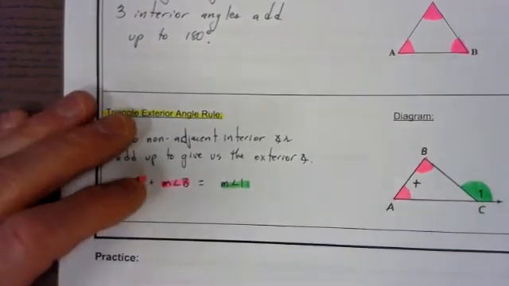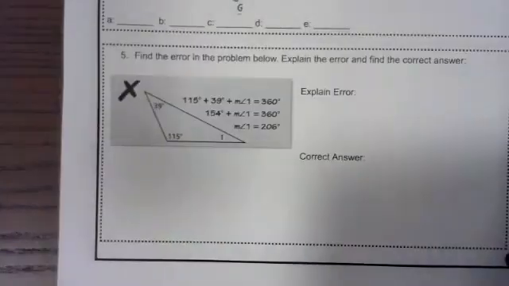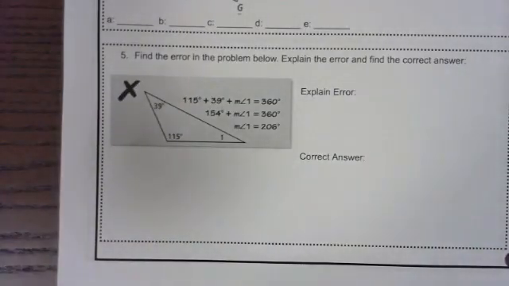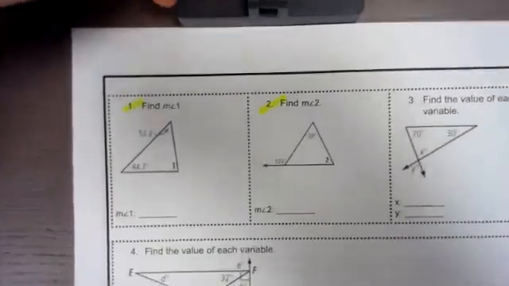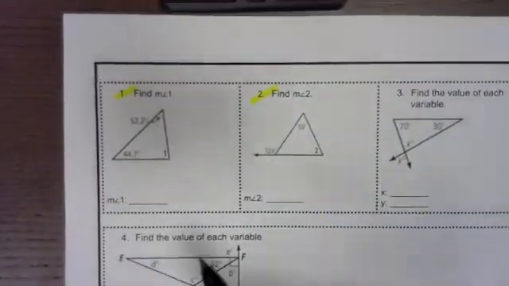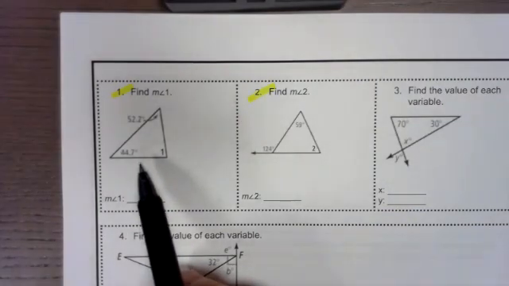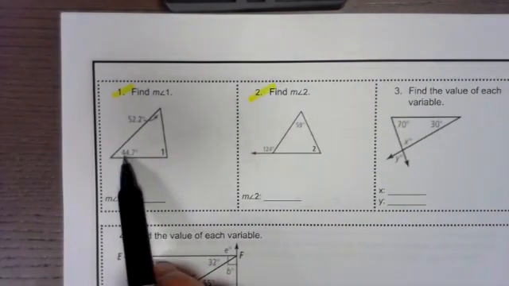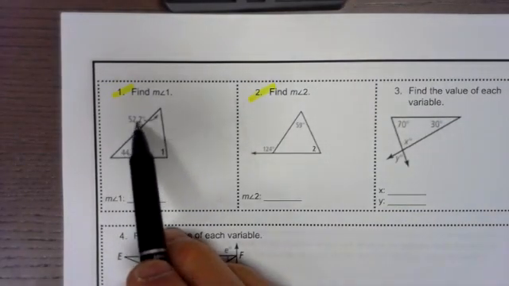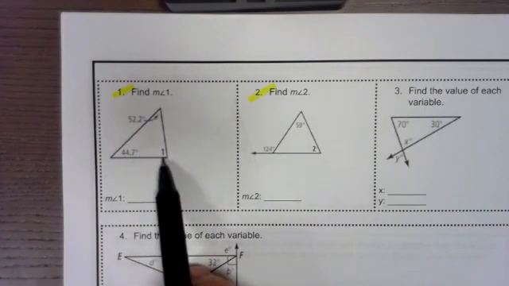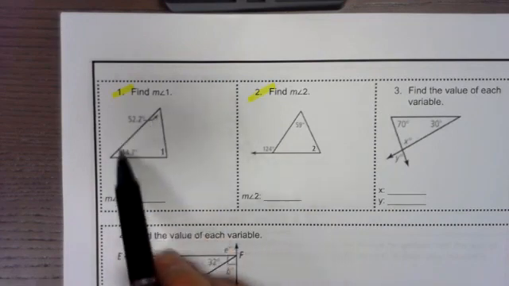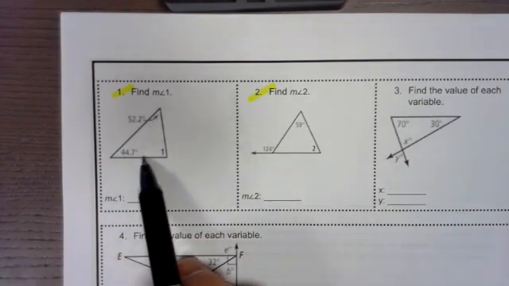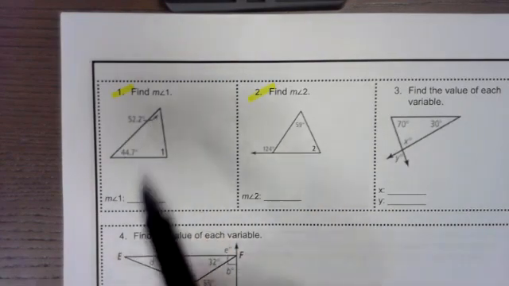All right, let's put a little bit of this into practice here. Let's jump up here on the next page. Let's look at number 1. This says find the measure of angle 1. Well, here we have 44.7, and here we have 52.2, and this is angle 1. These are all interior angles of a triangle, and we know from our interior angle rule that they all add up to 180.